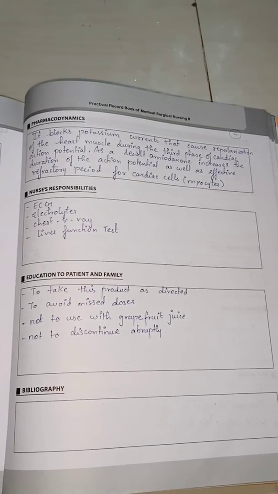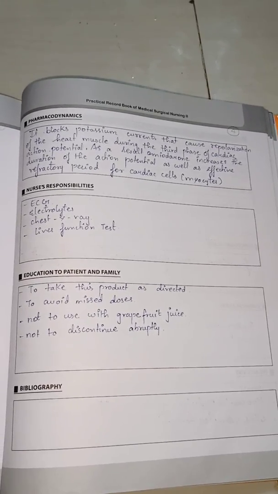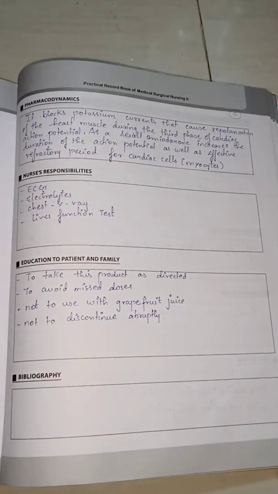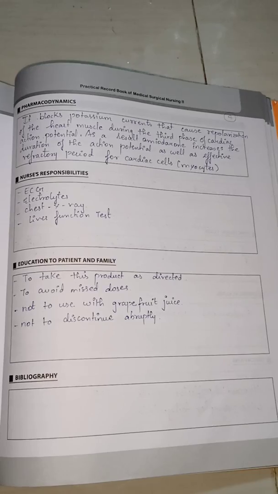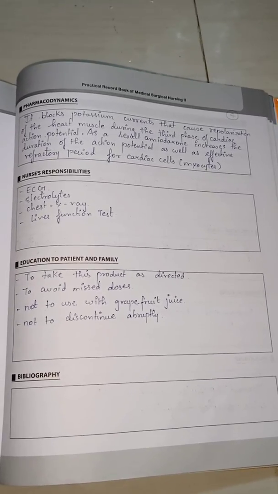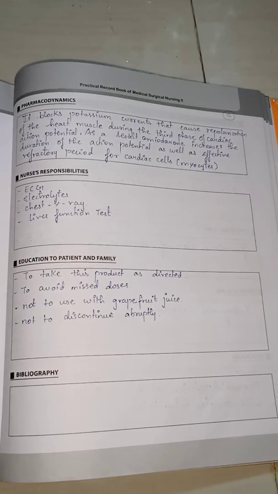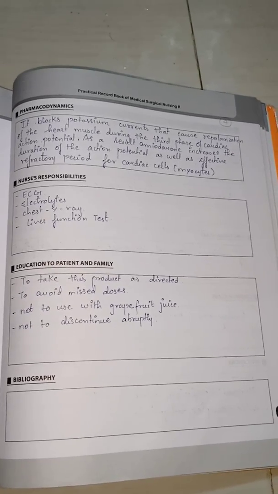So you will get a proper PQRST wave, and you can see it in the ECG. Before, as in atrial flutter, you can't even see the PQRST wave. Here you can see it.